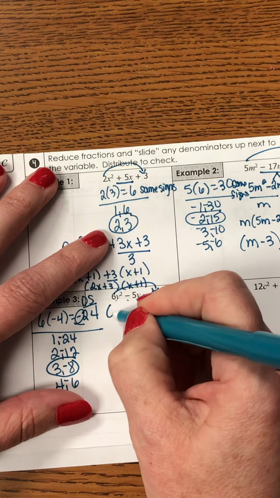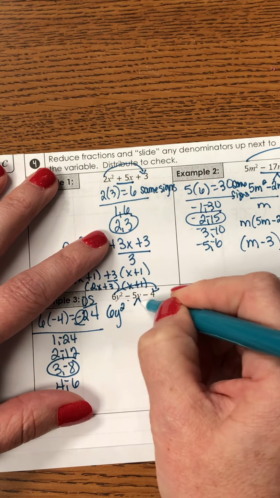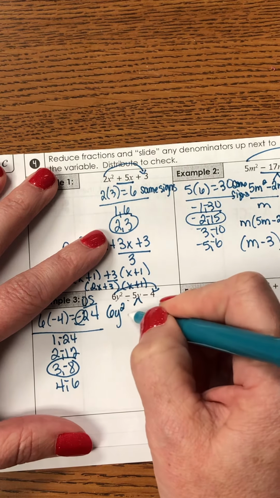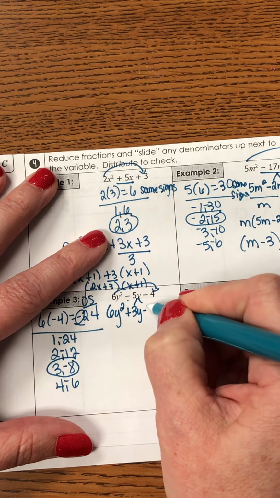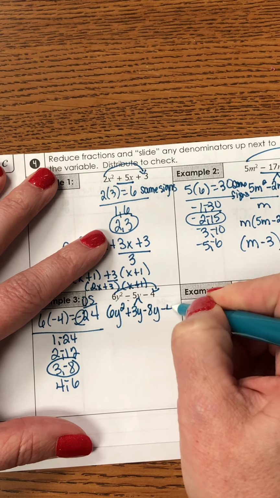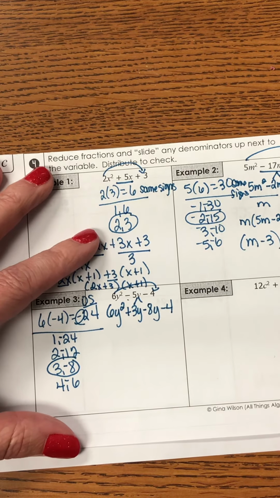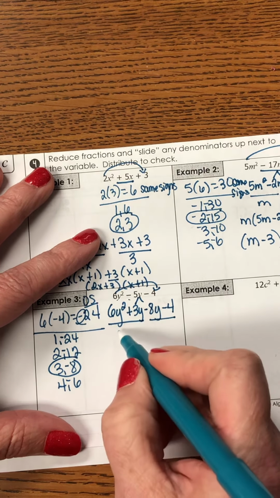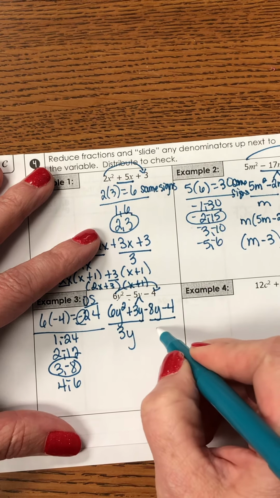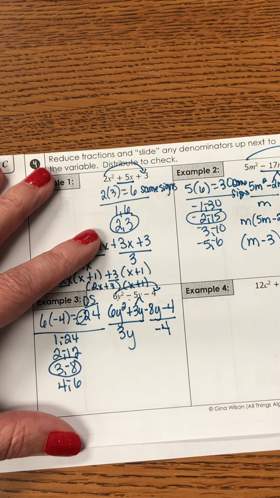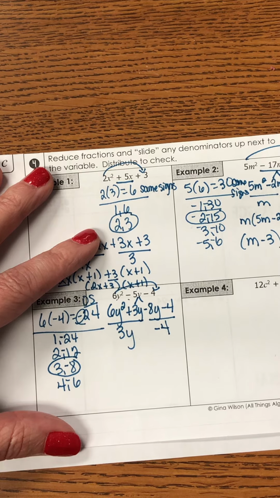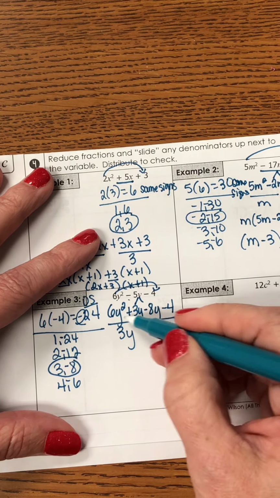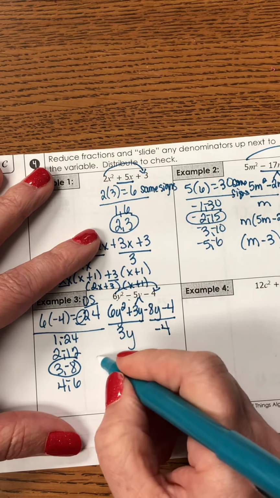So I'll have 6y squared. Now I'm going to replace negative 5y with a positive 3y and a negative 8y, which are the 2 factors that I found. Now let's make a group 1 and a group 2. In group 1, my GCF is 3y. In group 2, my GCF is negative 4. Now the reason I chose negative 4 is so that my groups will have same signs.